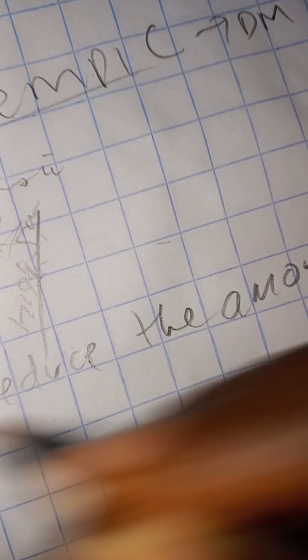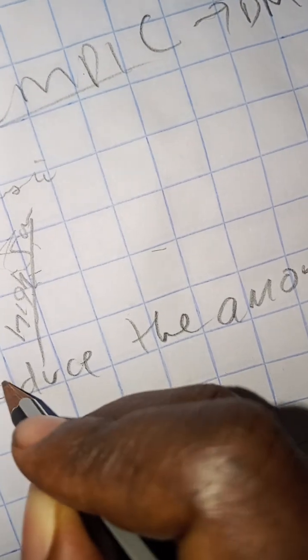It also reduces the amount of sugar your liver makes. That is another effect of Ozempic. It reduces the amount of sugar your liver makes.